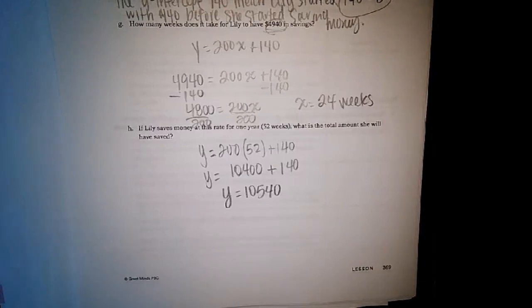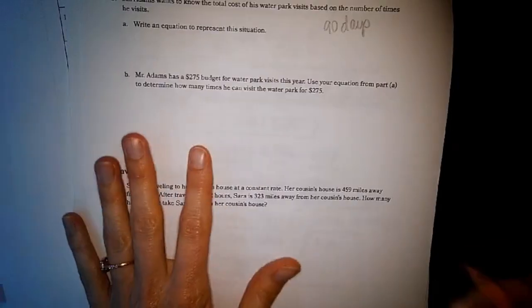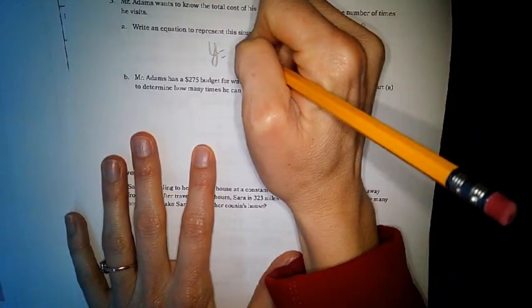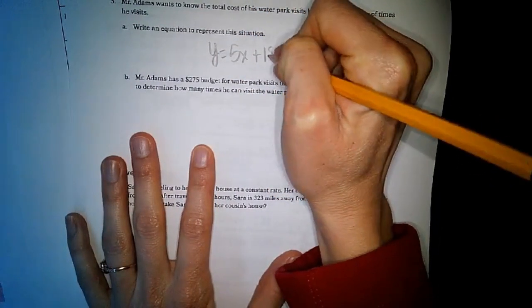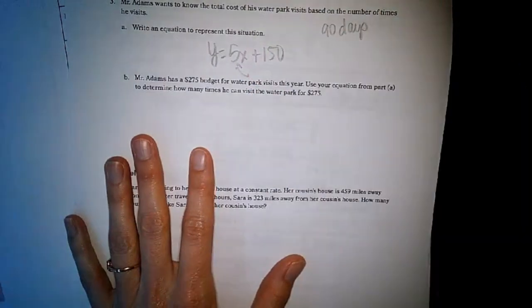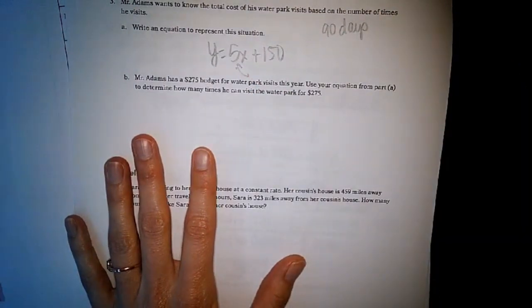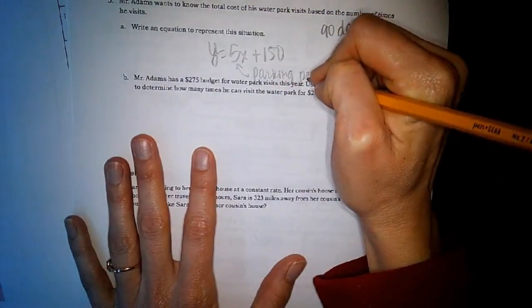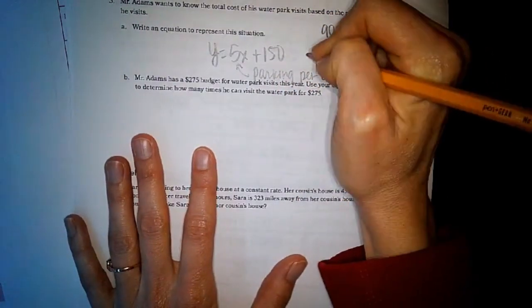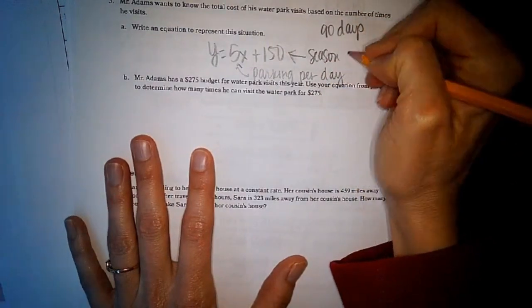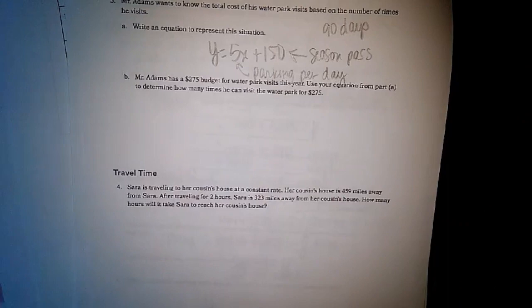y equals 5x plus 150. Okay, 5x plus 150. And what does this represent? What's the 5 represent? Parking per what? Okay, and how much is the 150? The season pass. Okay, so how do we know how many times he gets to go? What do we need to do? It says he has a budget of 275. Where does that go in my equation?